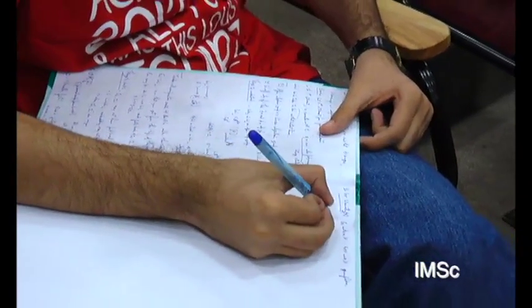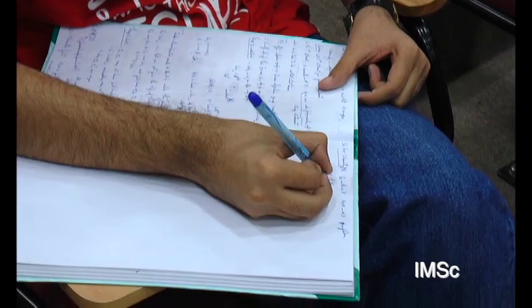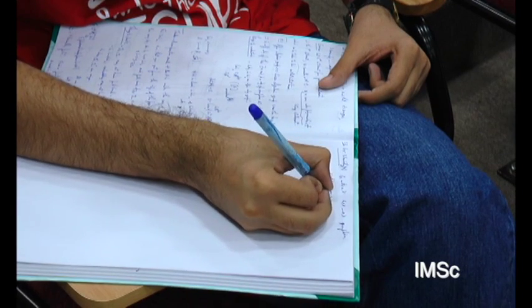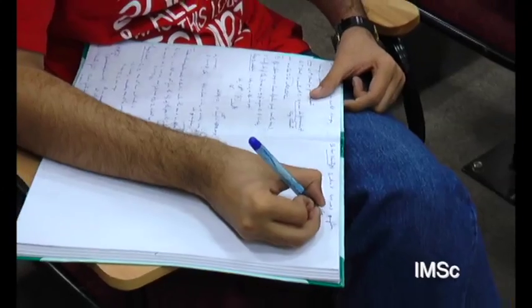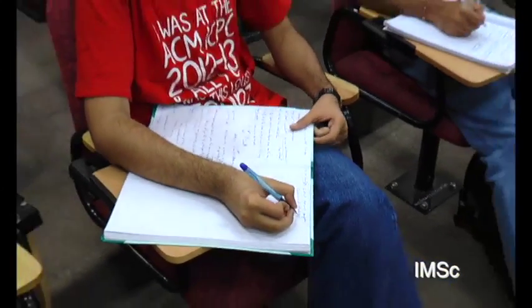Okay. Now, in particular, if a group acts on a set, it acts on functions on that set. So this is just set theory now.